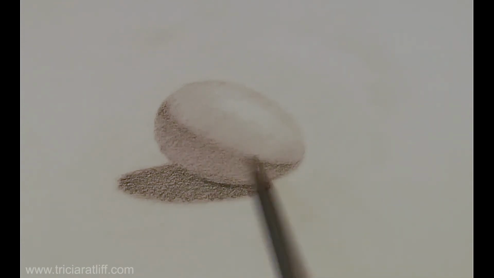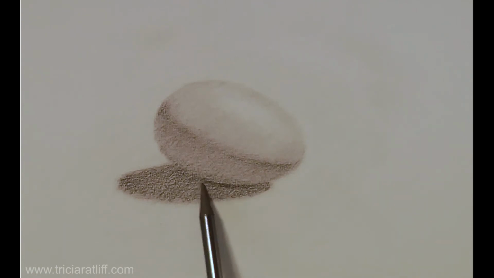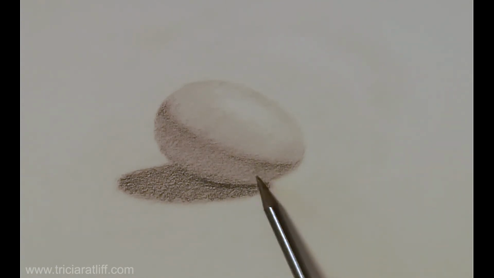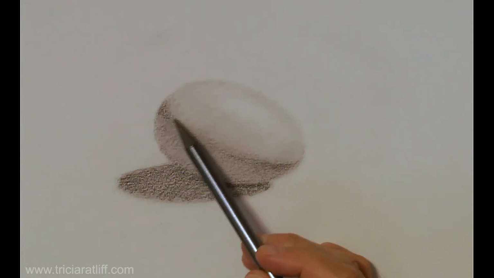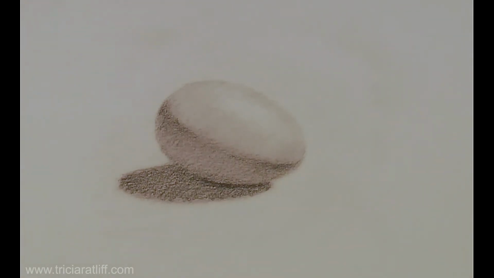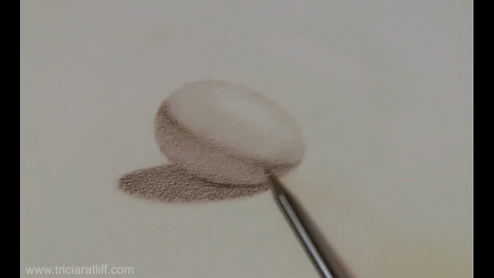When I put that in, there's some light that's bouncing off the table onto the bottom of the egg. So that area looks lit up when I darken the rest of that form shadow. And that area is called reflected light. But you'll notice that I never once used an eraser to create that light.